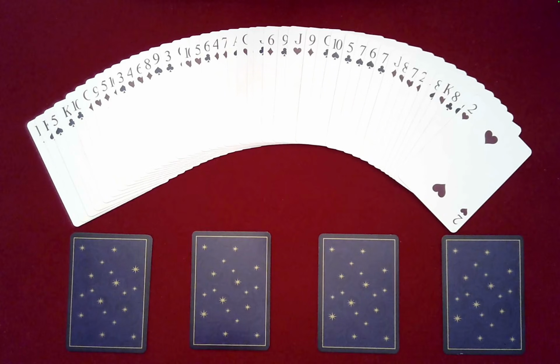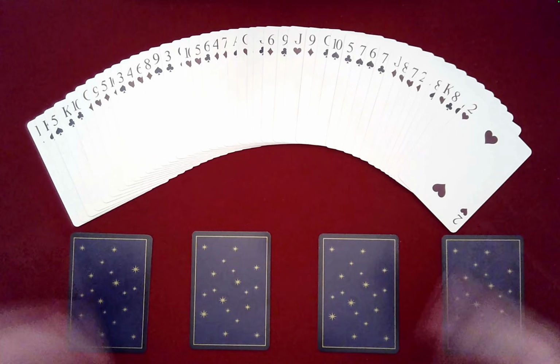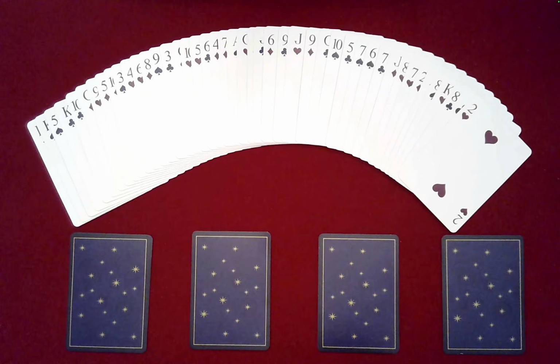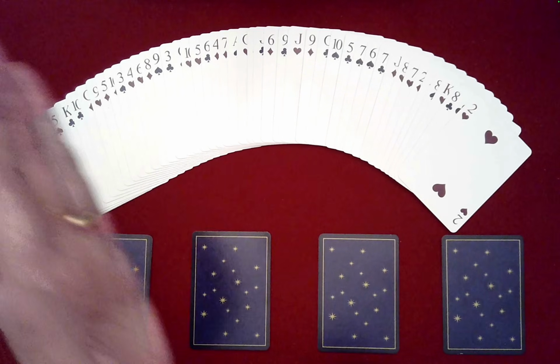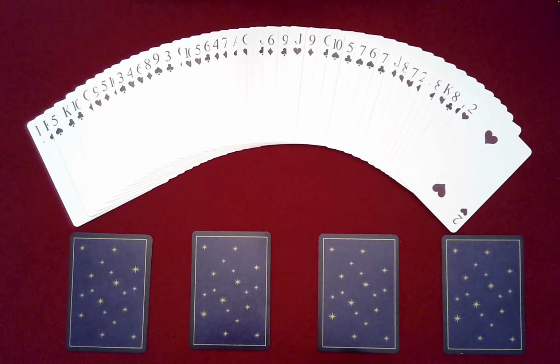Okay, I have an original effect for you today, and it involves a time machine, as you'll see. So we're going to travel back and forward through time. Now, you can have up to 4 spectators help with this routine. I'm going to assume I have a spectator 1, 2, 3, and 4 here to help me.